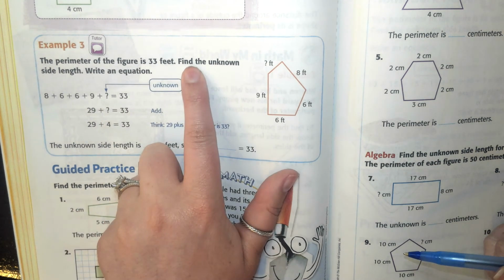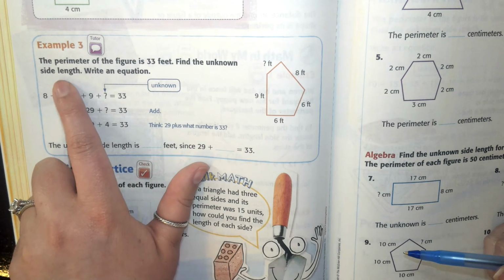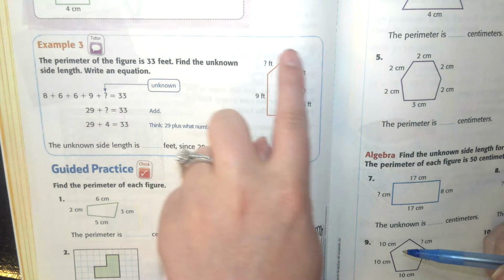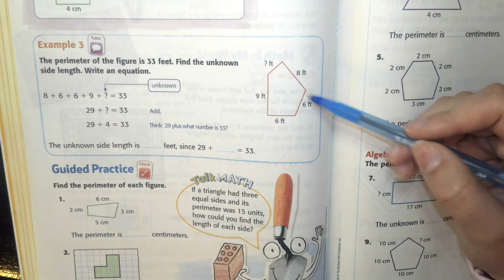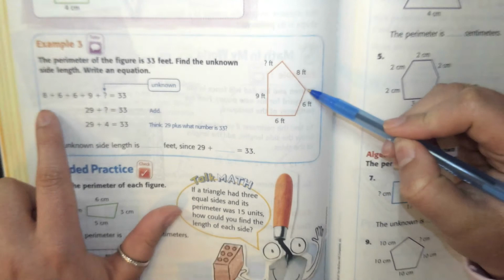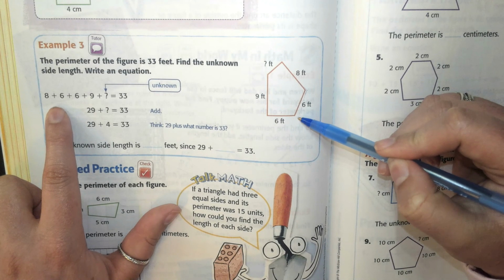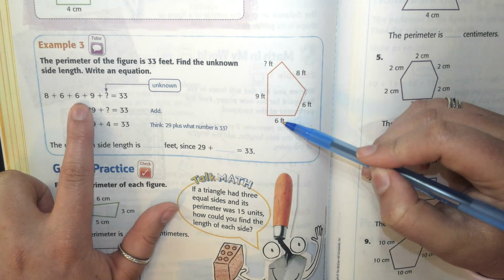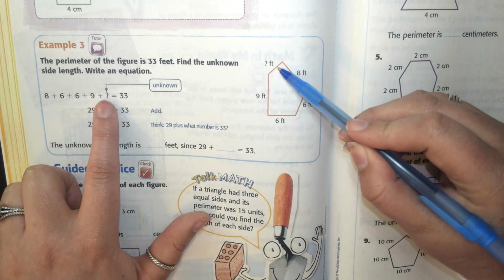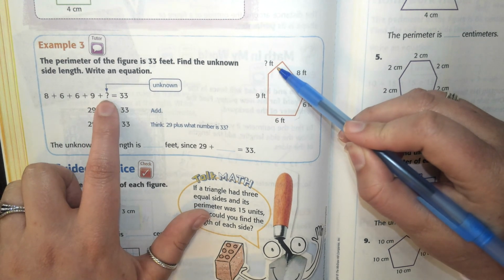My job is to find the unknown side length and write an equation to solve. So over here, you can see if I were trying to find the perimeter of this shape, I would do 8 plus 6 plus 6 plus 9, and then I would have to do this one here too, and I don't know what that one is.